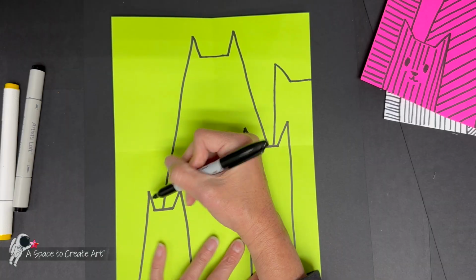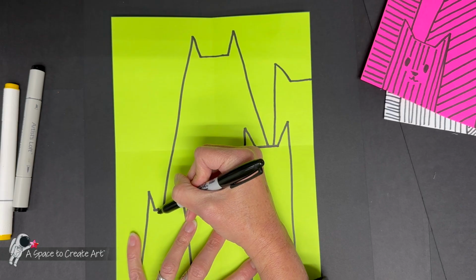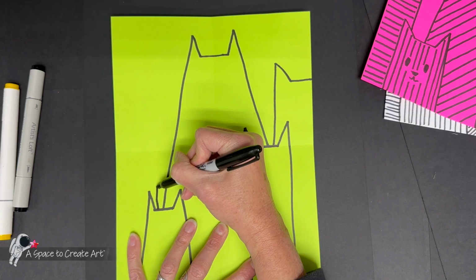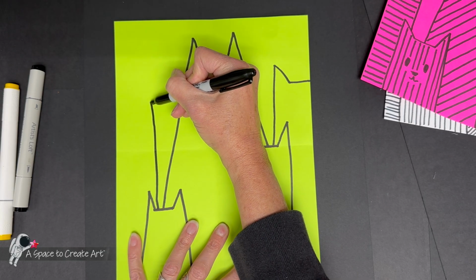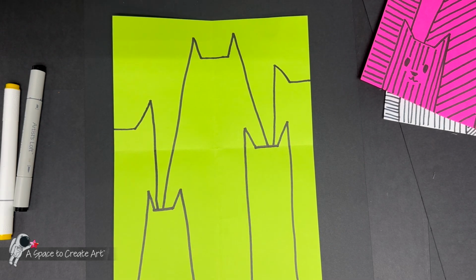And same thing with this guy over here. You're going to start a little bit past his ear and go up and come down and over, and he's going off the page as well, okay?